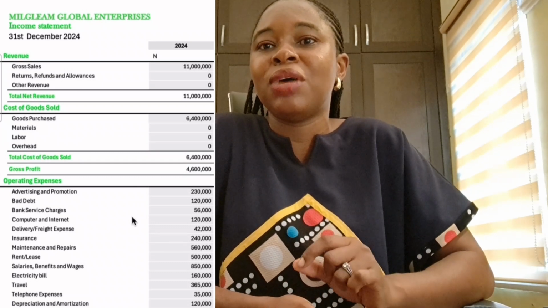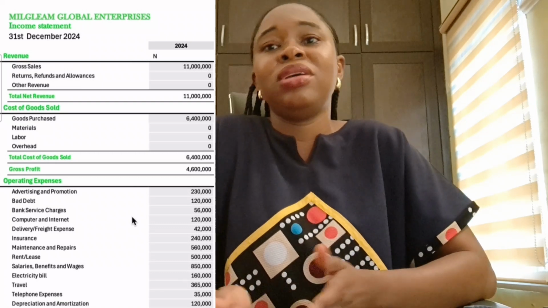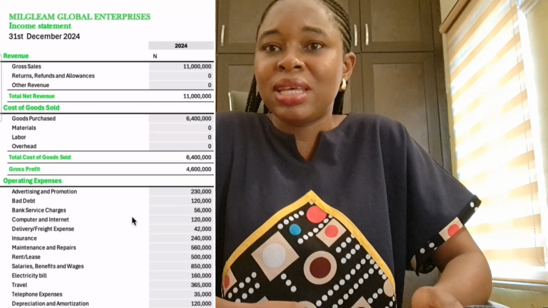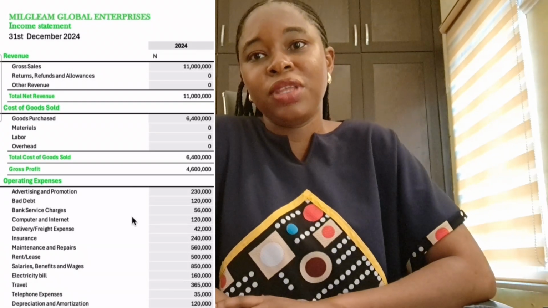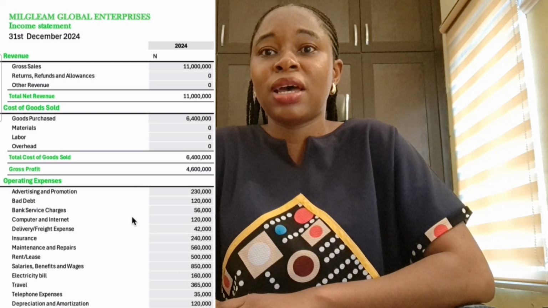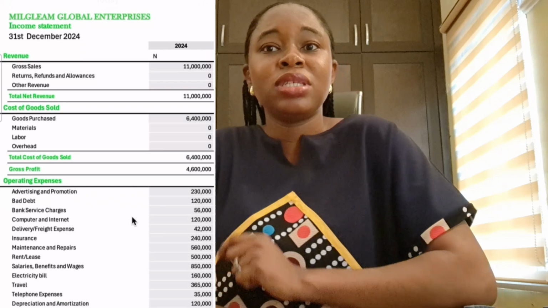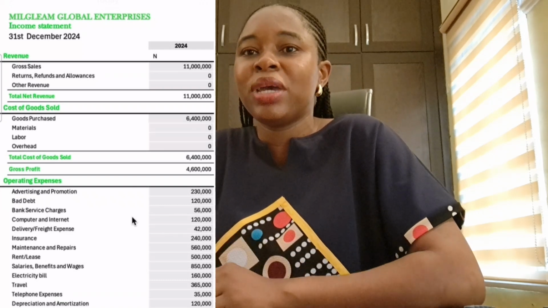Then for the cost of goods sold, if it's a company that is into sales of goods, we have the goods purchased section. But if it's a company that is into manufacturing, we have the cost of the materials and the cost of labor. Those are the people directly involved in production, that is the wages and salaries of those directly involved in production. Then we have the overhead expenses. That is the expenses directly involved in the production of the goods, like the cost of transportation for moving the raw materials directly to the factory. So that is the direct expenses.